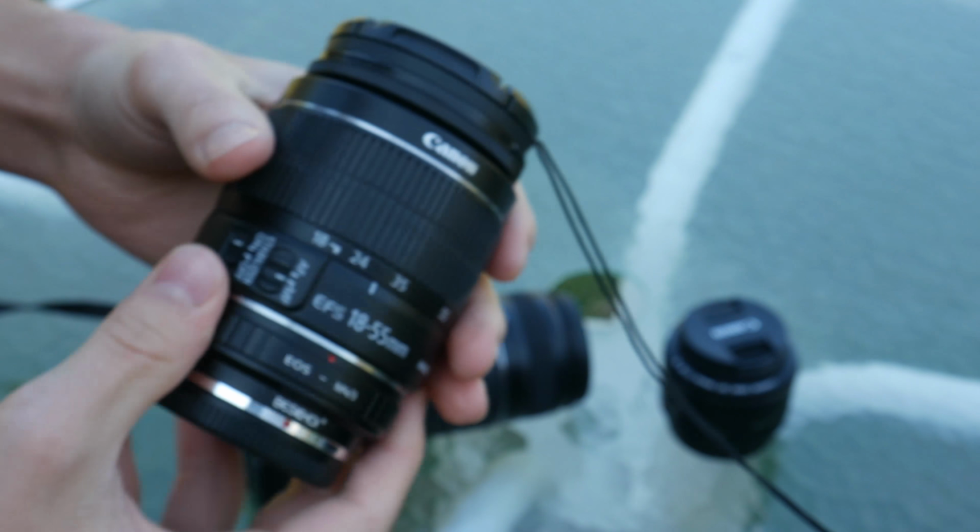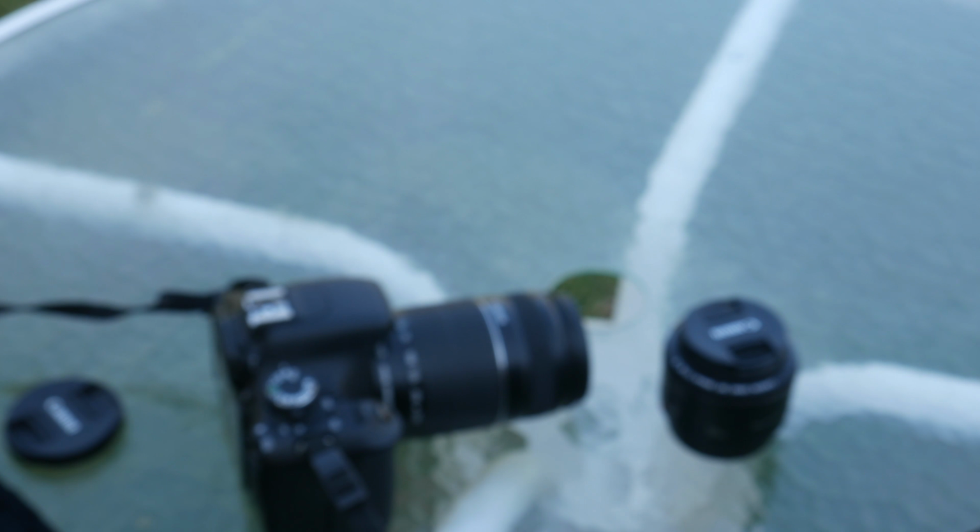Here, I actually have a great lens that I can use as an example. Whoop, nope, not that one. Oh no, I don't have it with me. All right, one second, I'll be right back.